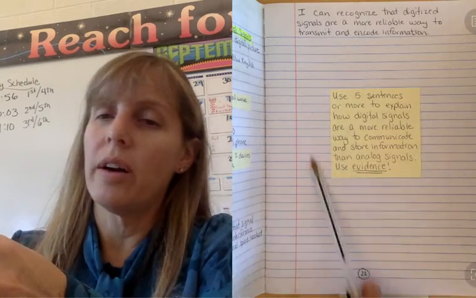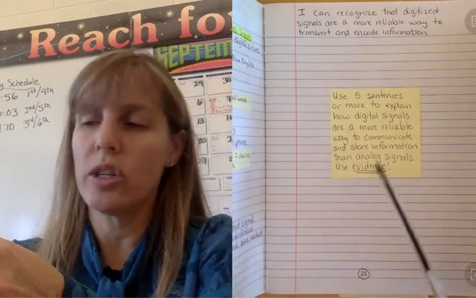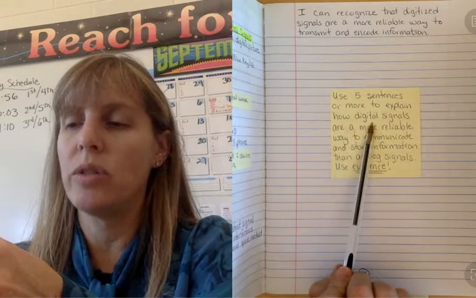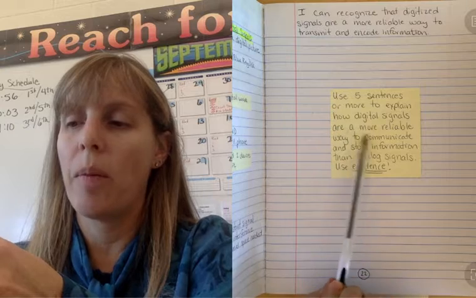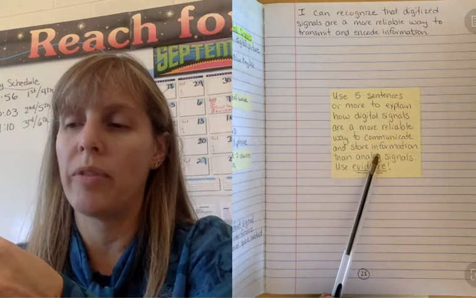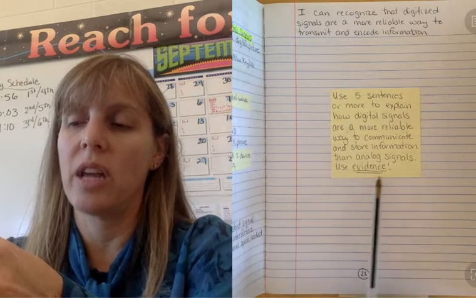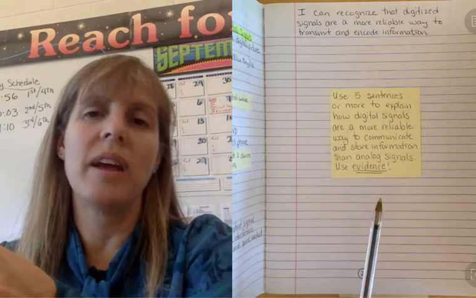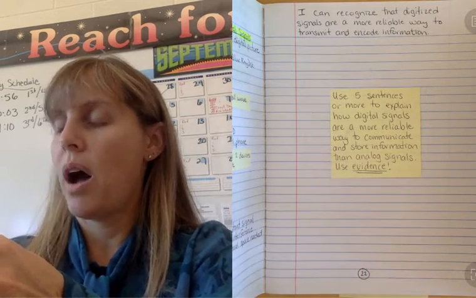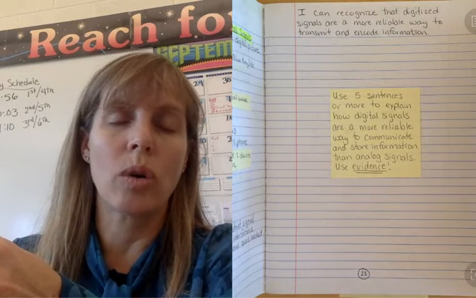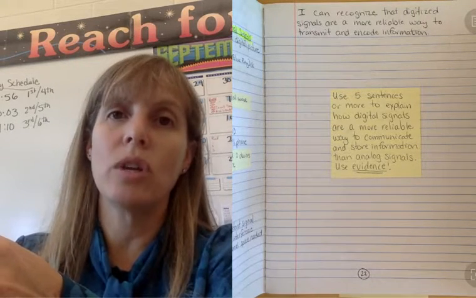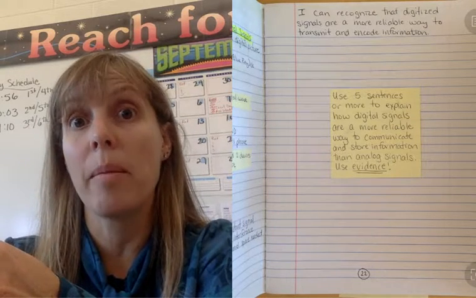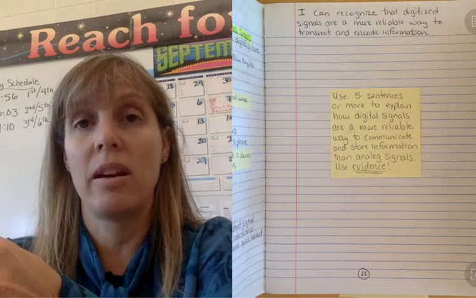So here on notebook page 22, and be prepared to share this with the class, you're going to use 5 sentences or more to explain how digital signals are a more reliable way to communicate and store information than analog signals. And you're going to need to use evidence. You might use certain devices. You might use certain methods of storage or communication. Just make sure you have a good argument as to why digital signals are more reliable than analog signals.